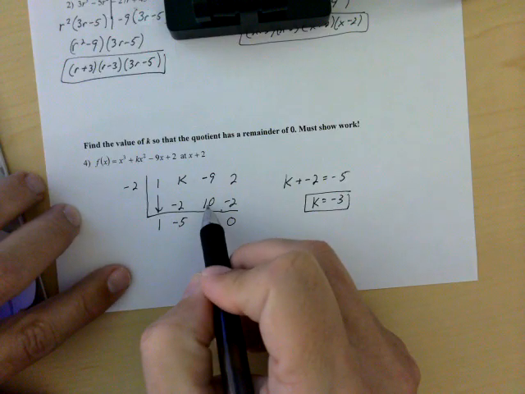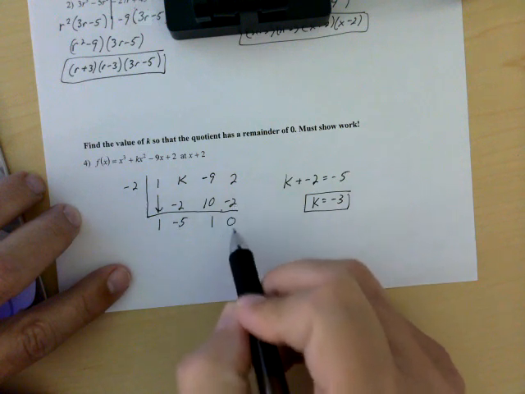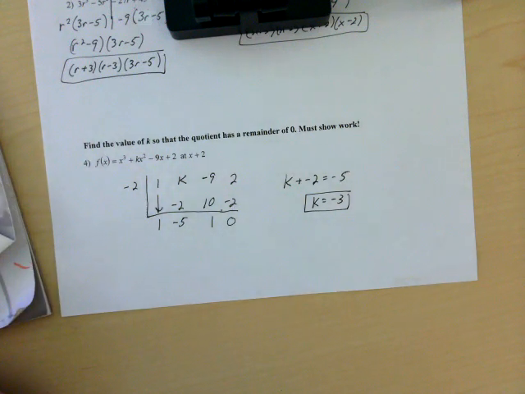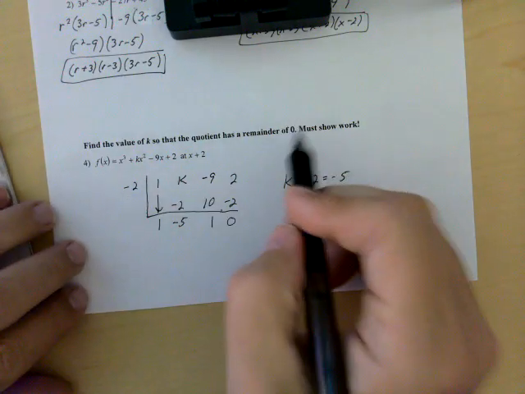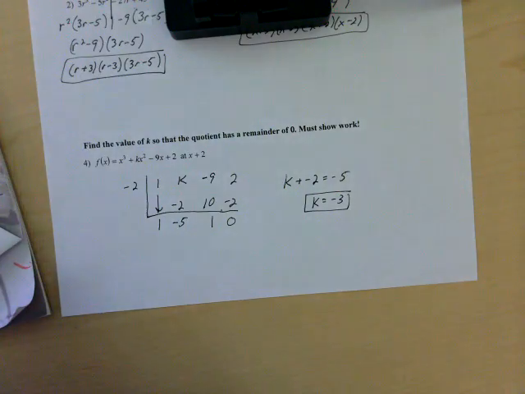You'll multiply, you'll get a 10. You'll add, you'll get a 1. Negative 2 times 1 is negative 2. And then that forces you to get a remainder of 0. And that's what we are looking for. We're trying to find the value of k that makes the problem come out to a remainder of 0.